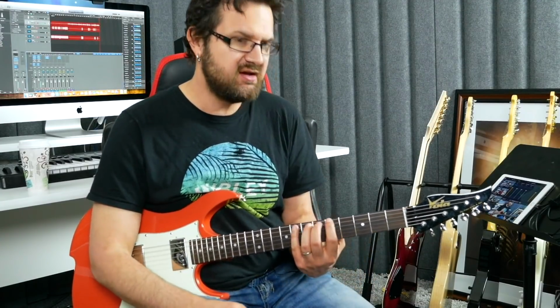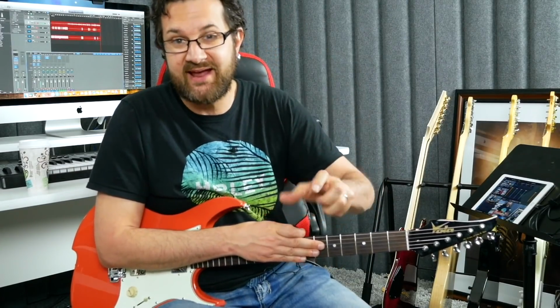Positions are good to organize your thoughts and get started, whether it's the CAGED system or three-notes-per-string. It doesn't matter, because eventually you want to get past that. You don't want your music to be directed by the shape. I know 99% of players do that, and even those who say they don't are still influenced by the shapes and the positions. But we want to strive to get past that and have the music come from inside. And I'll show you how to do that.